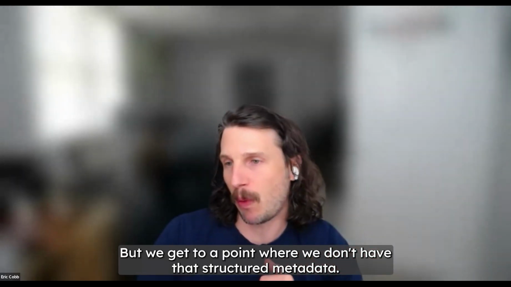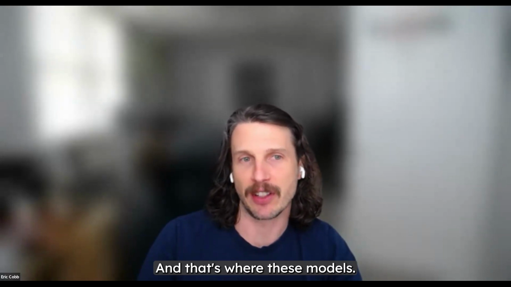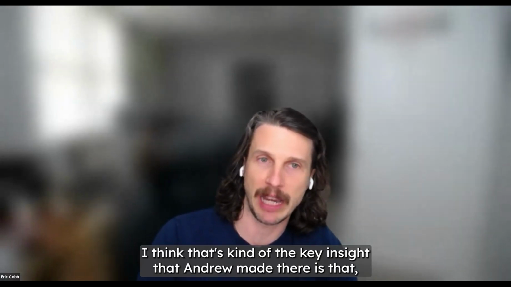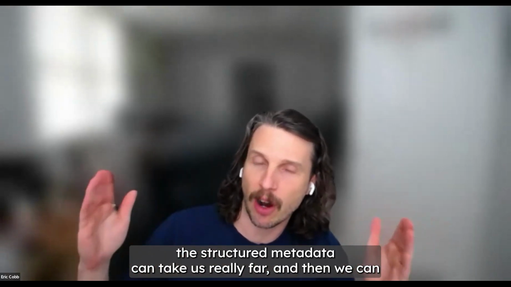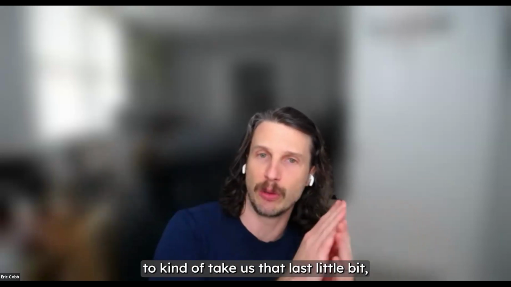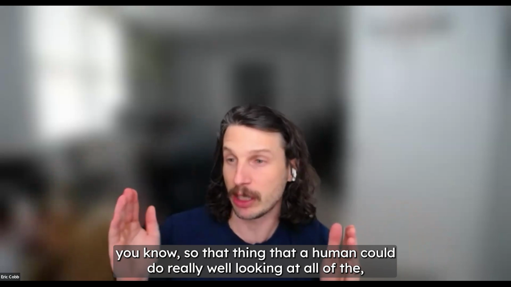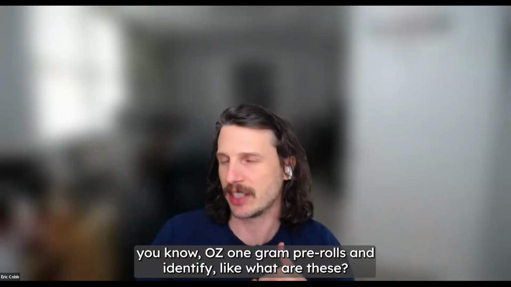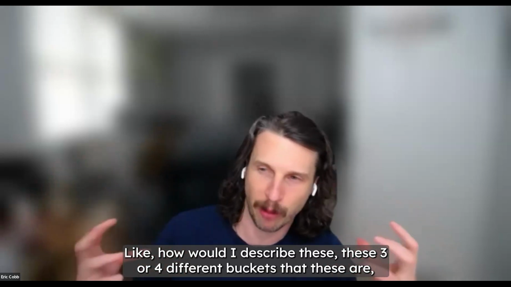But we get to a point where we don't have that structured metadata. That's the key insight that Andrew made: the structured metadata can take us really far, and then we can use these LLMs to take us that last little bit, to that thing that a human can do really well, looking at all of the Oz 1 gram pre-rolls and identifying how I would describe these 3 or 4 different buckets.